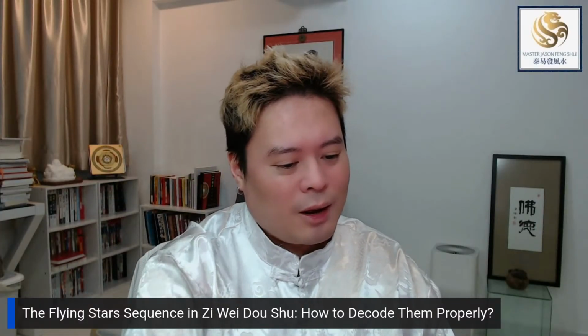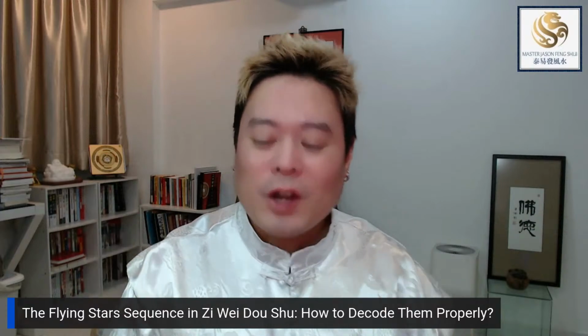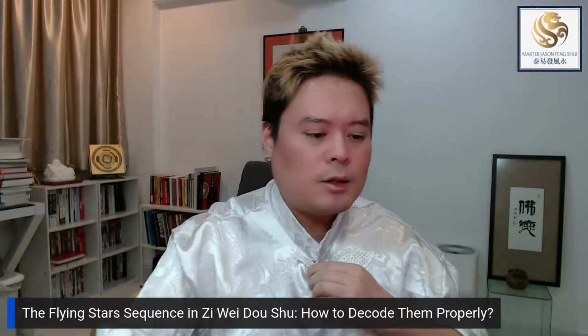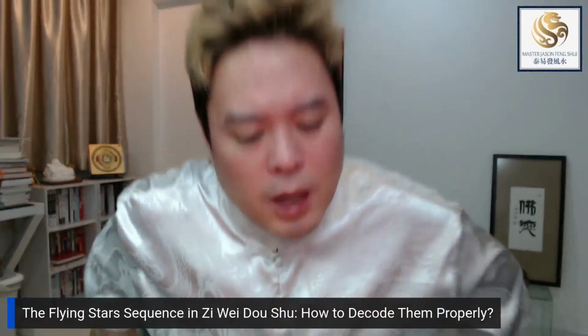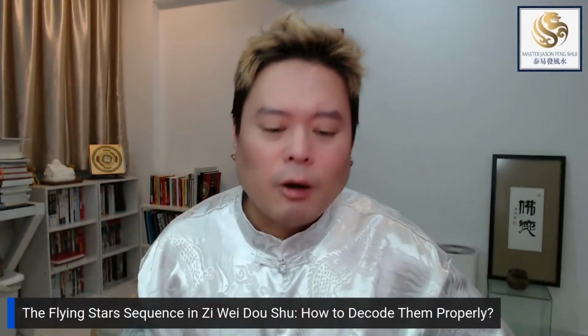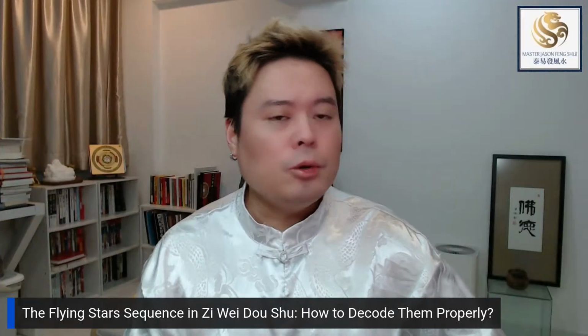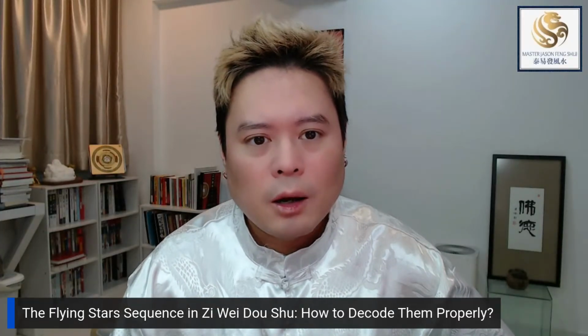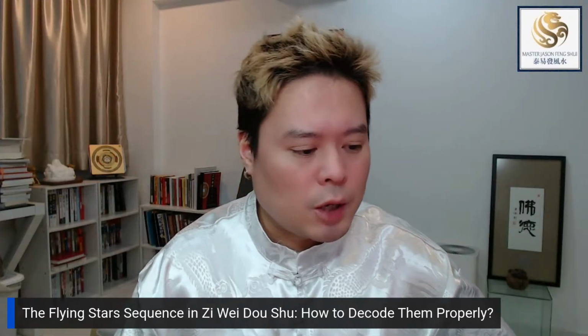Wei Dou Shu chart. If you have any questions, do feel free to leave them in the comments, because I know that the flying star sequence is difficult. It's not easy to understand, but it's not beyond human comprehension. If you are able to decode it step by step, it will still be able to provide you with a very clear interpretation or prediction.